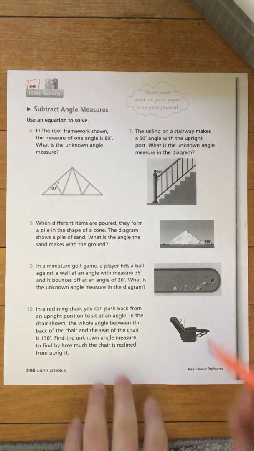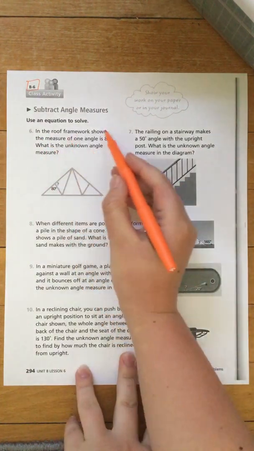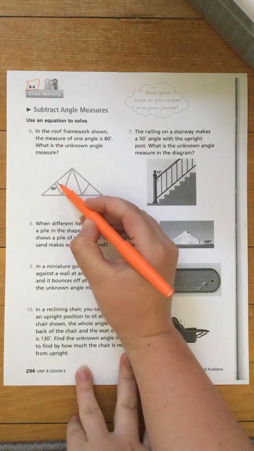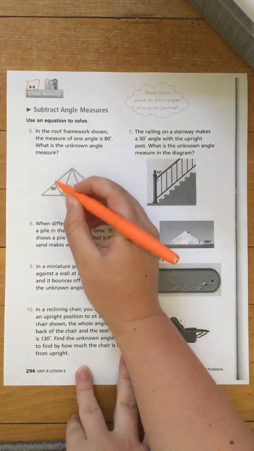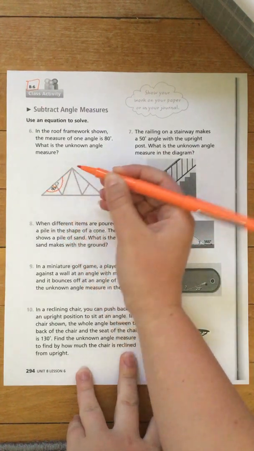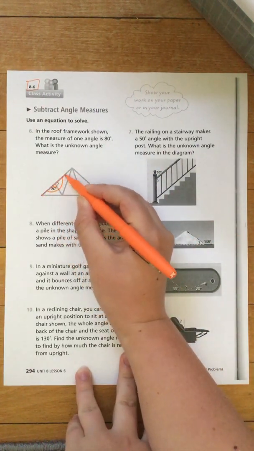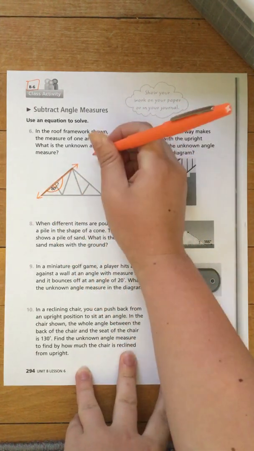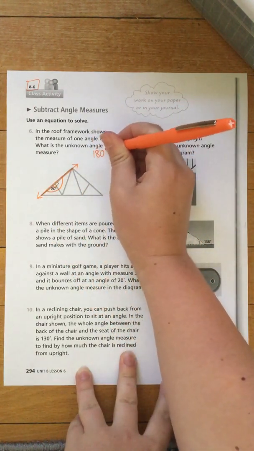So, for example, on this one, in the roof framework shown, the measure of one angle is 80. What is the measure of the unknown angle? So you might be thinking, well, it only gives us one angle. I don't know this entire thing, so how would I do it? But this is a straight angle. Whenever you have a straight line like that, remember that a straight angle is 180 degrees.